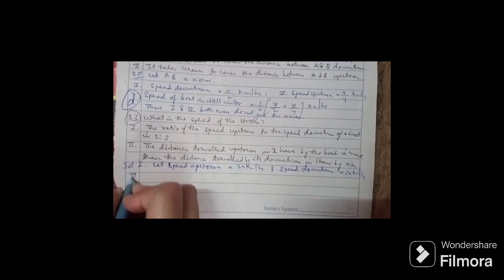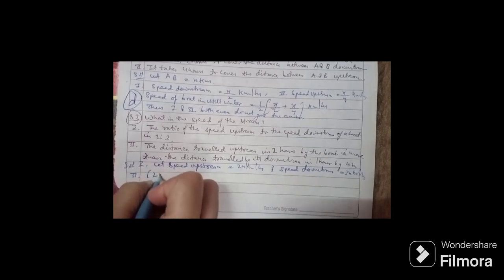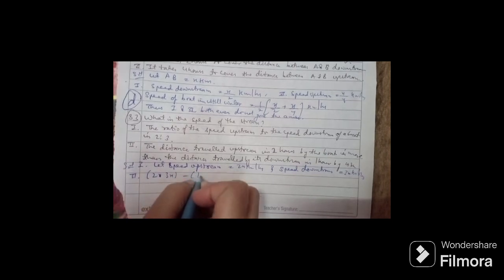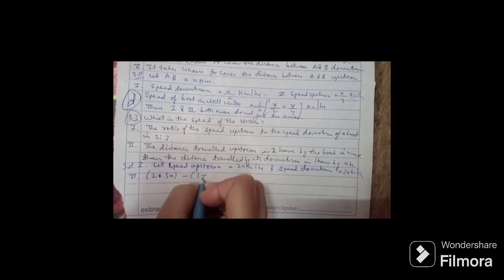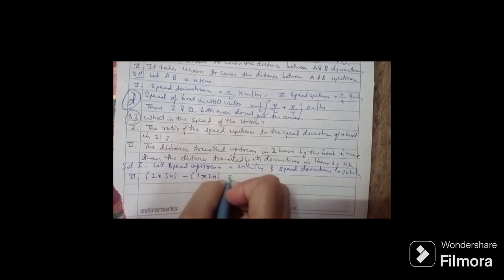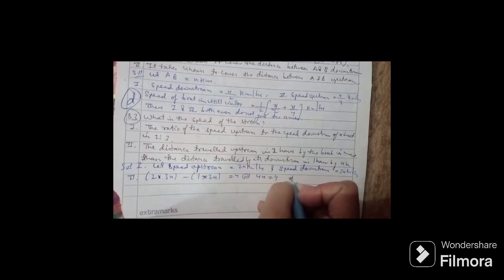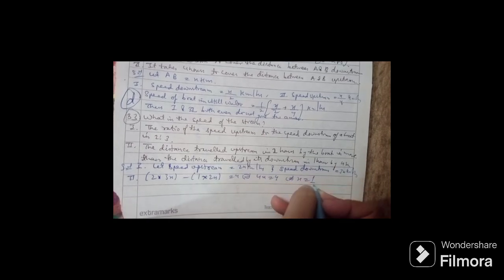The second statement gives 2 into 3x minus 1 into 2x equals 4. So 4x equals 4, x equals 1.